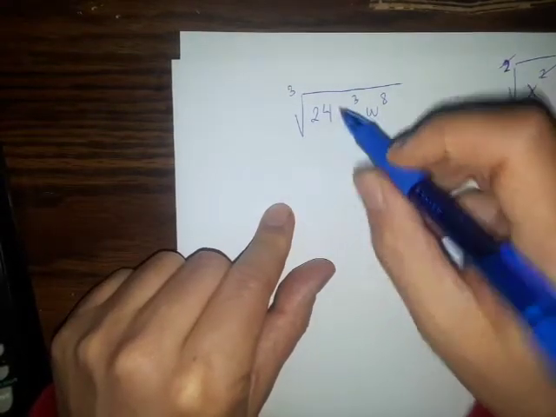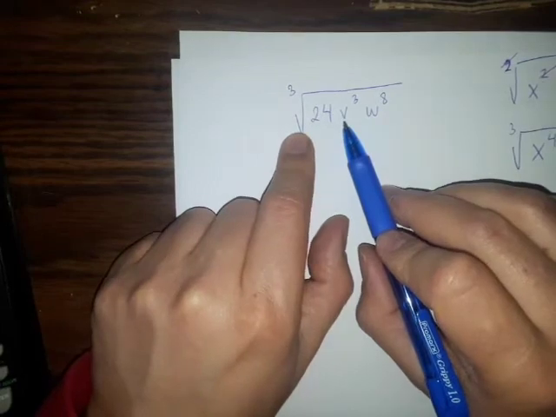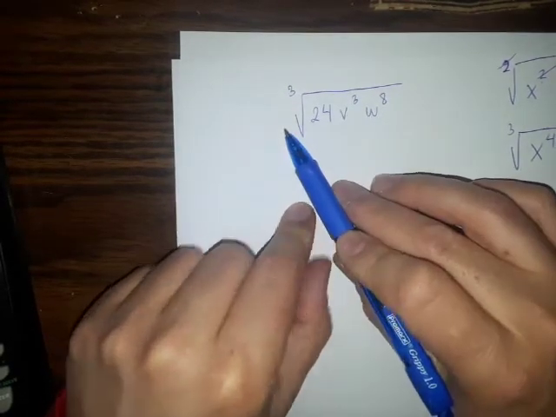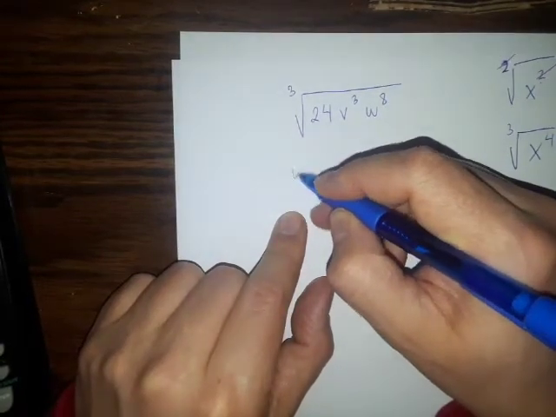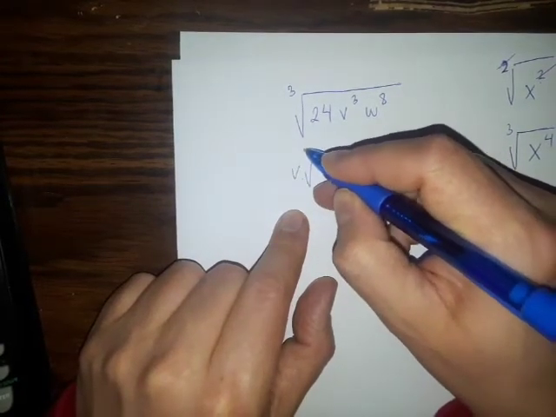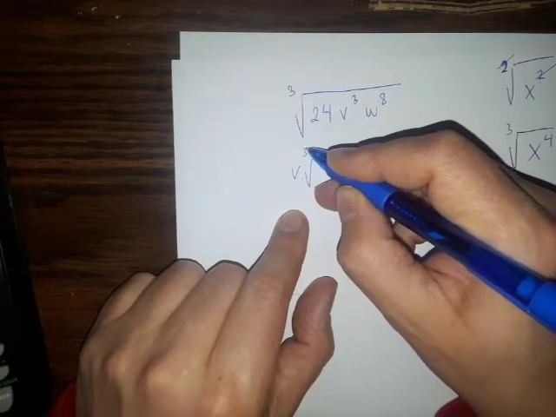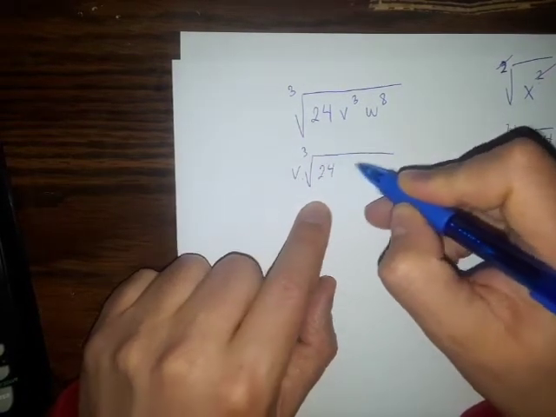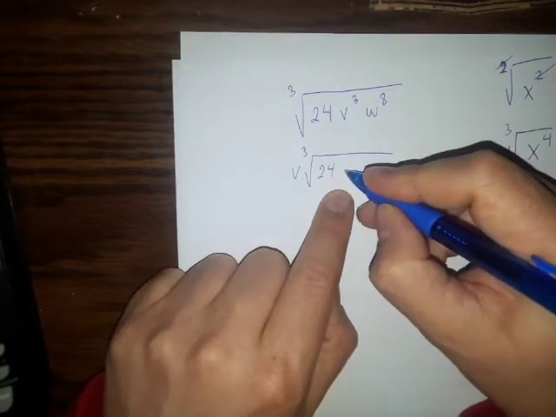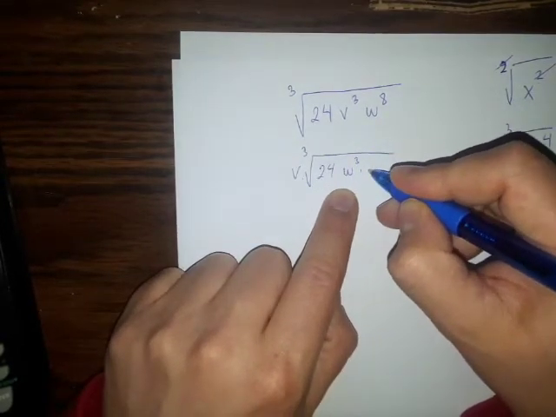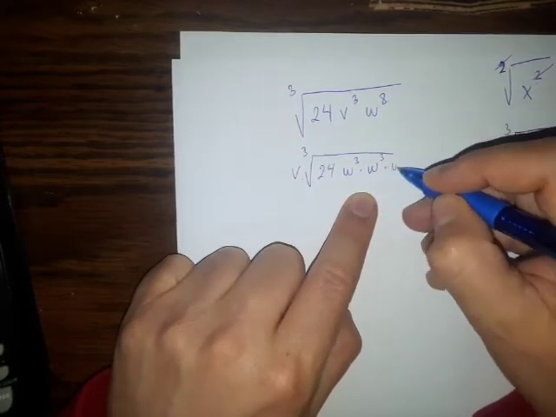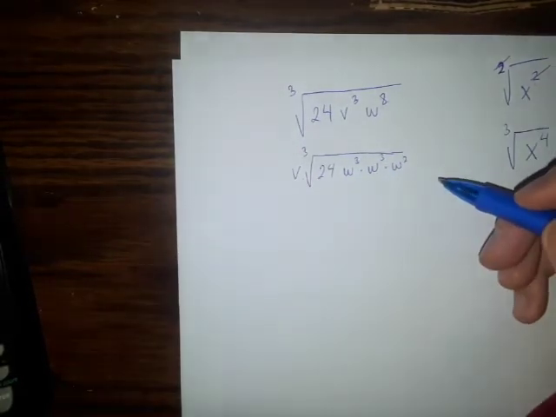So, do you think the v can go out? Yes, because it's v to the third power, then the v can go out. So we're going to have v times the third root of 24, and now we can rewrite this as v to the third times v to the third, which is 6 times w squared.